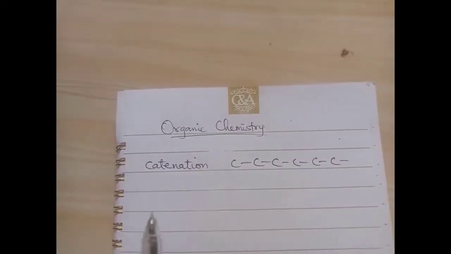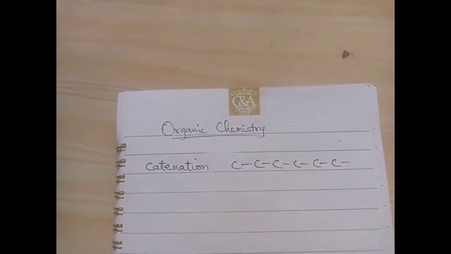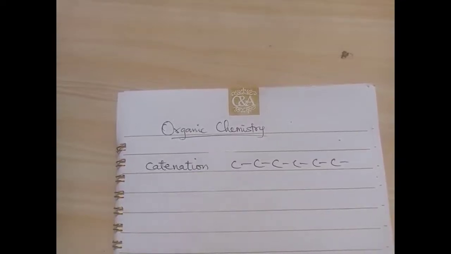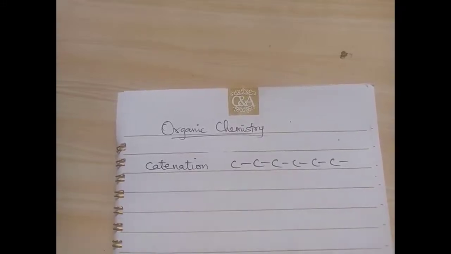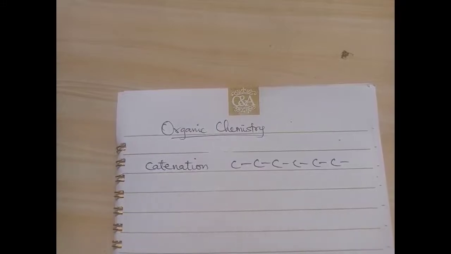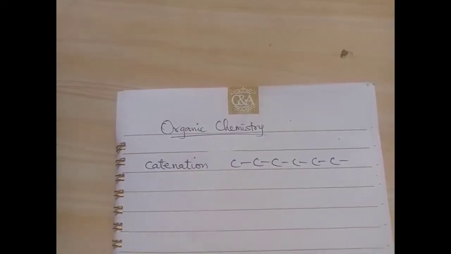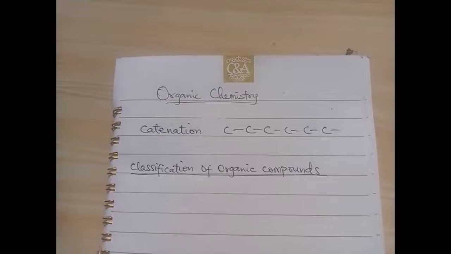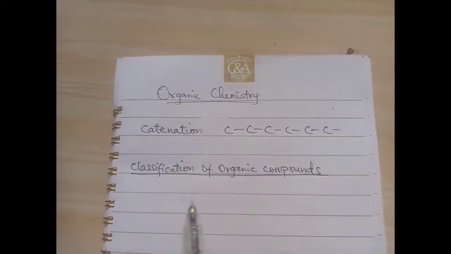So organic chemistry is very, very important because it is through organic chemistry we get things like dyes, drugs, inks, paints, plastics, gasoline, rubbers, that's rubber tires, etc. A lot of things we can get from organic chemistry. So we look at classification of organic compounds.